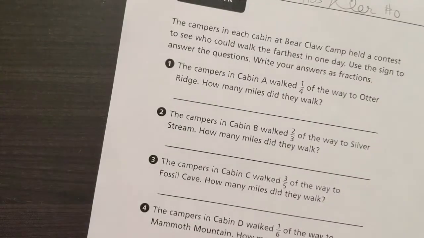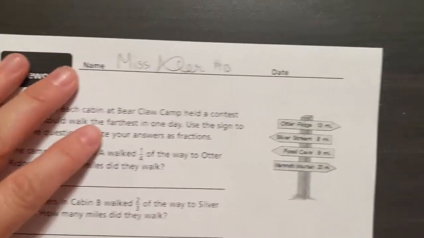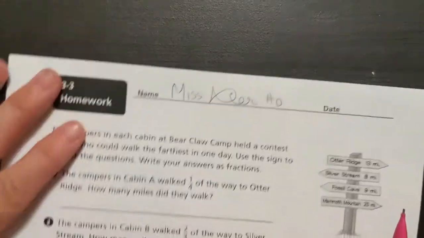Okay? On the homework side, let's go over this. Make sure your name and number and the date get on it, and on the Remembering side. Pause the video if you need to go grab that really quickly.